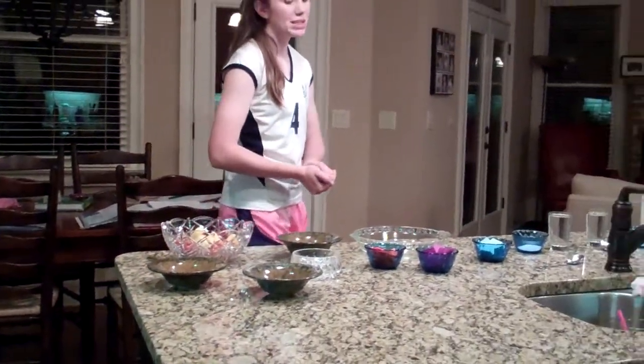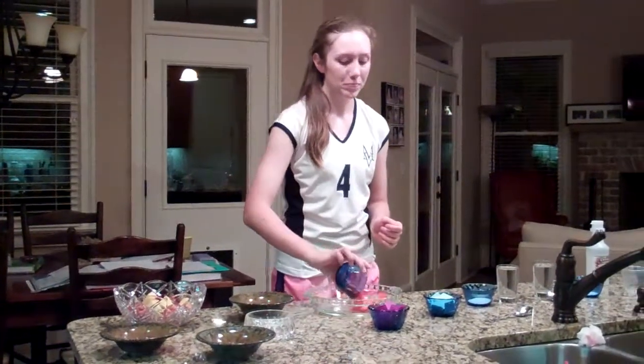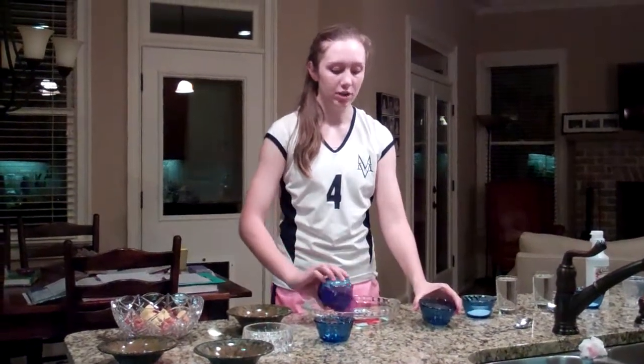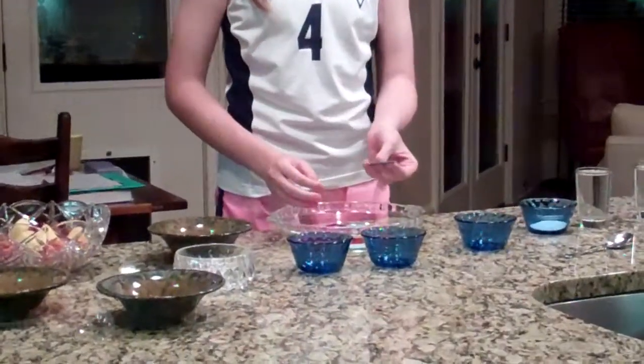Another example is mixing pieces of paper together in one bowl. This is a mixture because even though all the pieces of paper are mixed together, you can still separate them out. So they're a mixture.